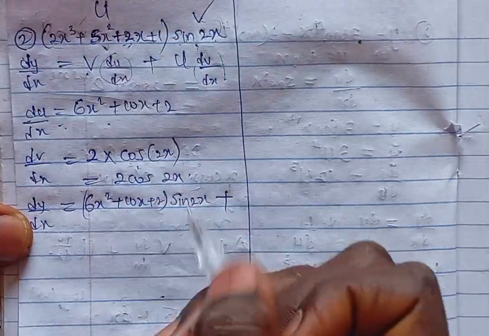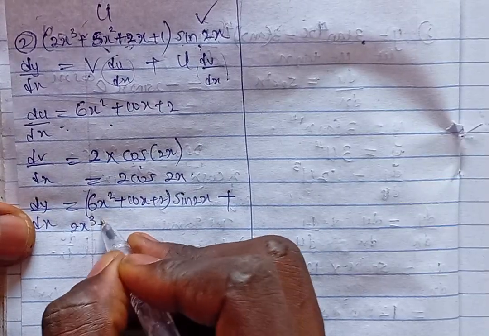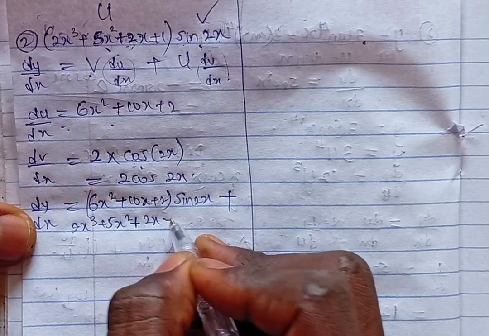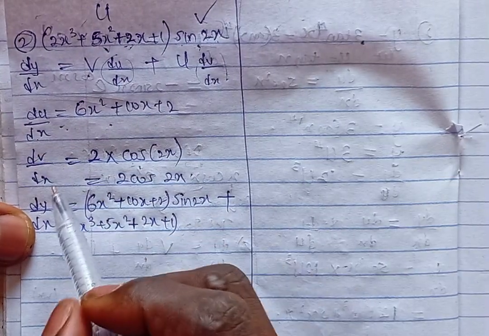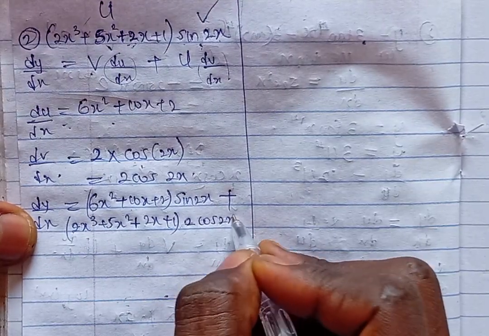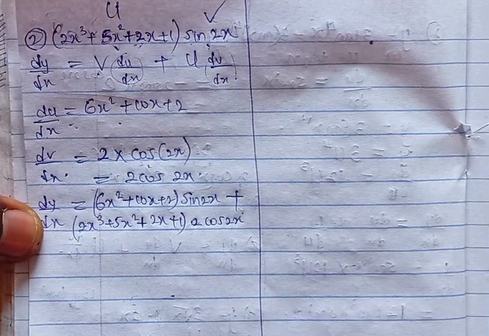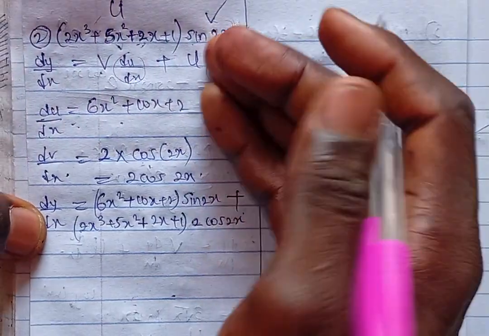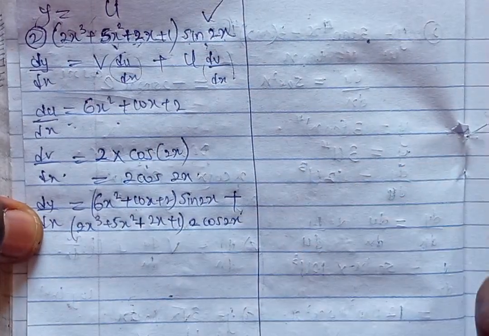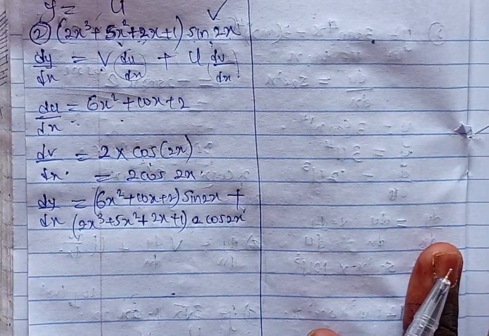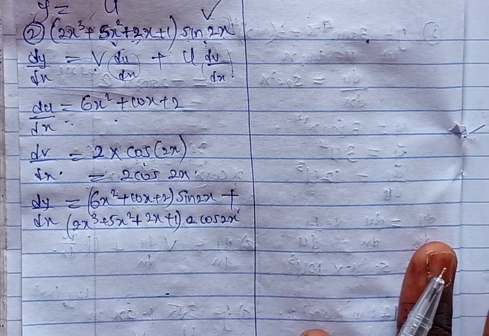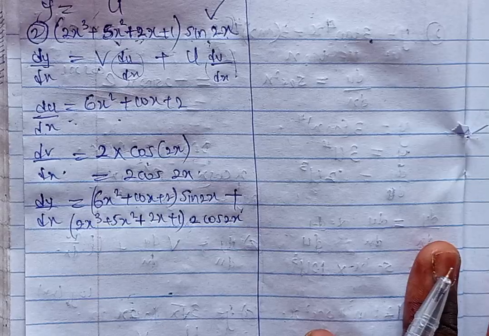Our u is 2x cubed plus 5x squared plus 2x plus 1, and dv/dx is 2 cos 2x. So this is the derivative of this type of function. Let's say y is equal to this. So that's that. Under that too, make sure you go through your textbook and work out some problems, and that's how you make progress on this topic.